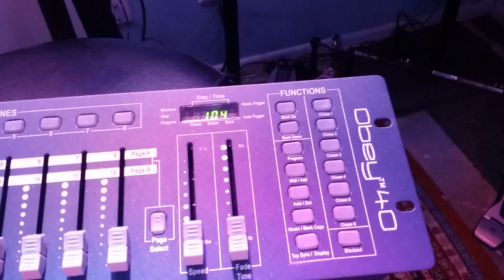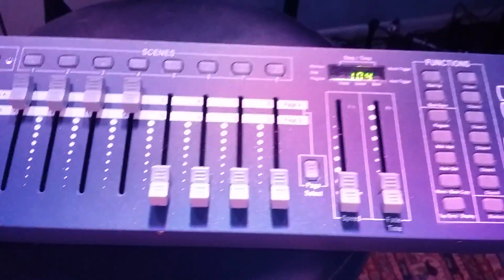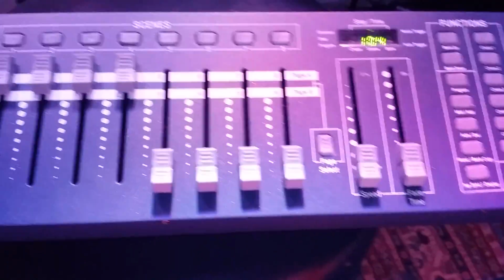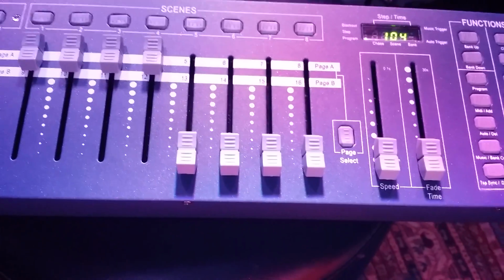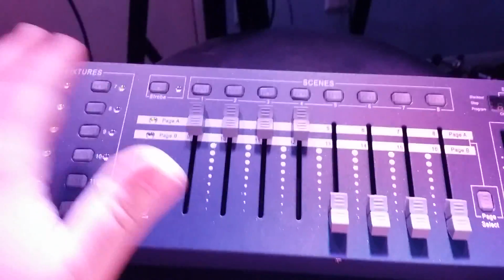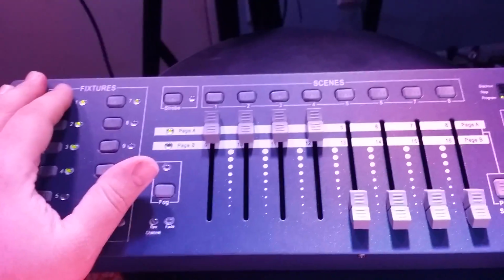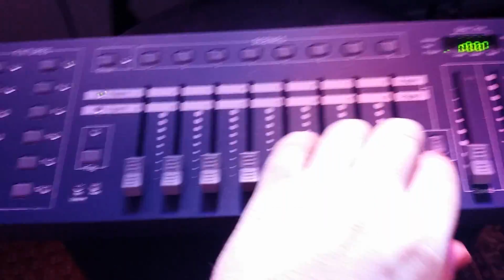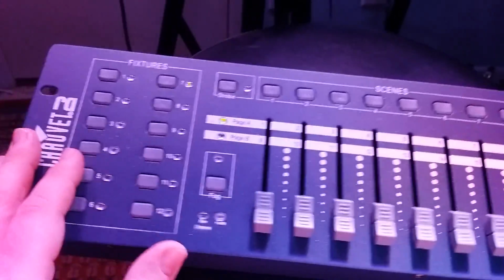So that basically shows how to operate a DMX controller for the basics of single lighting, or in my case I just had all 4 of them on. So let's go through something a little different. Let's go ahead and just reset everything down to 0.